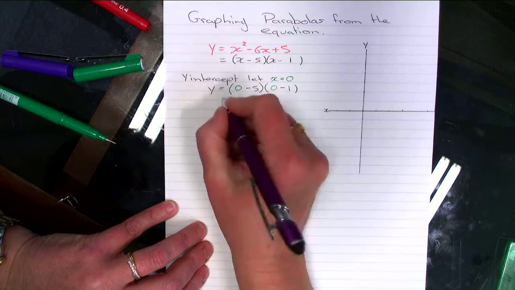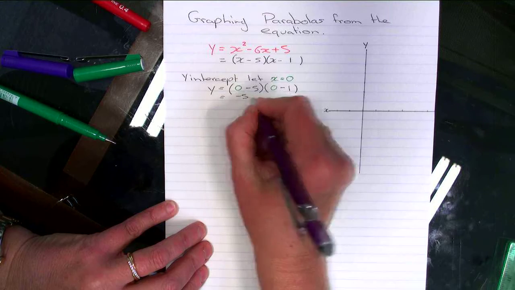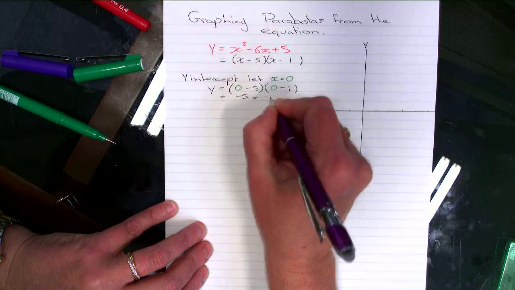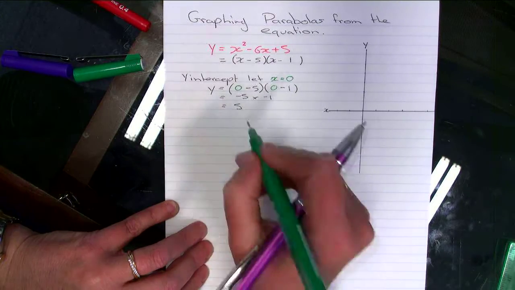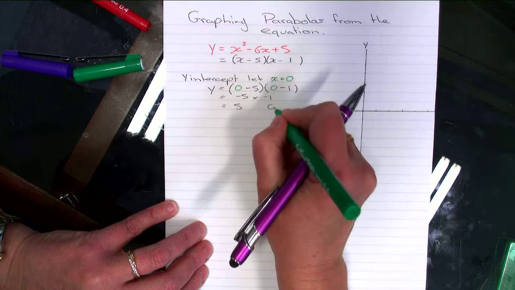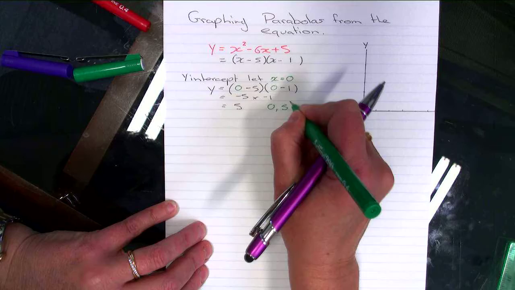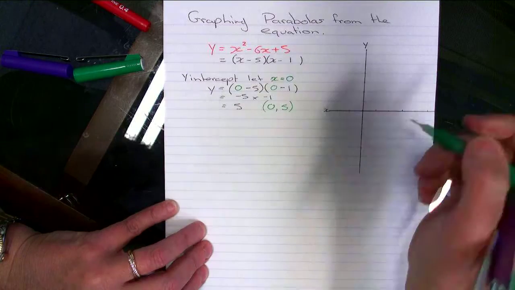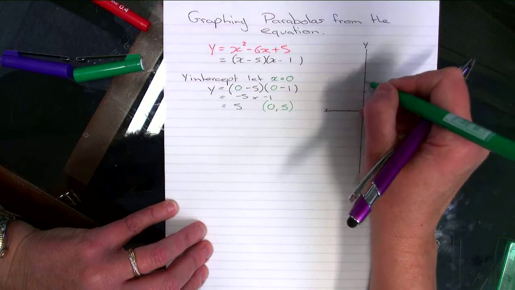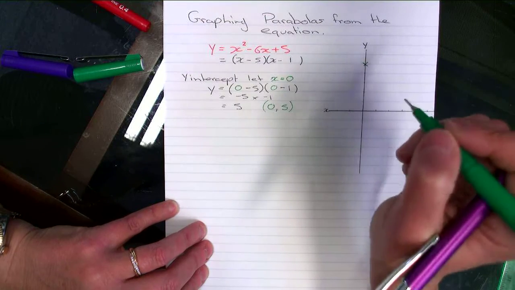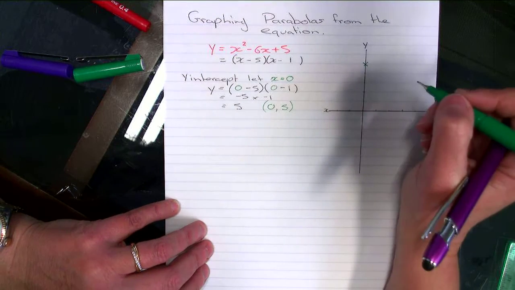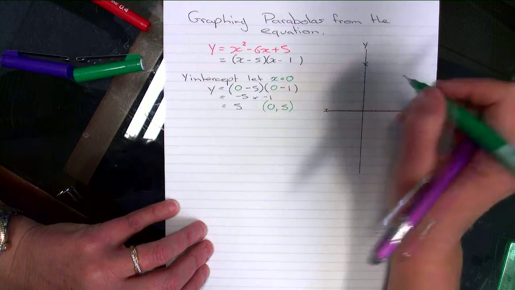We solve that: minus 5 times minus 1 equals 5. So now we've got the point when x is 0, y is 5. I can mark that point on here, 1, 2, 3, 4, 5, and this is our y-intercept, and there's only one place a parabola will ever cross the y-axis.